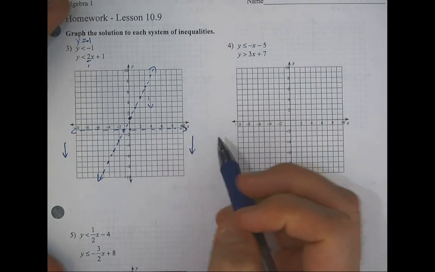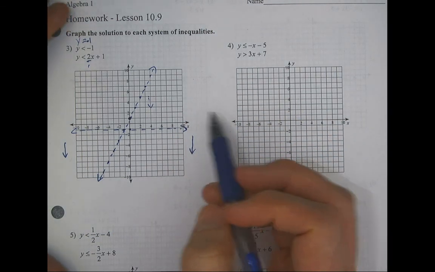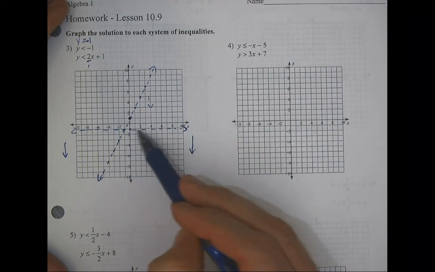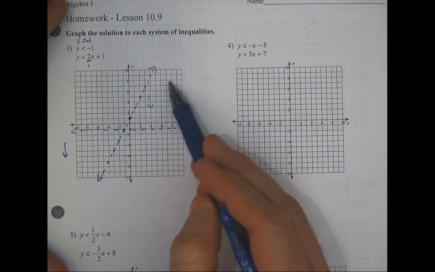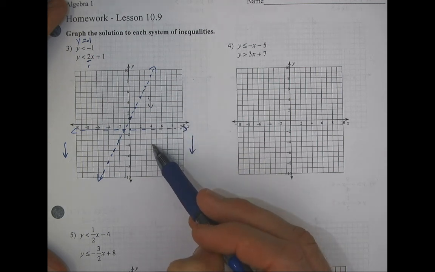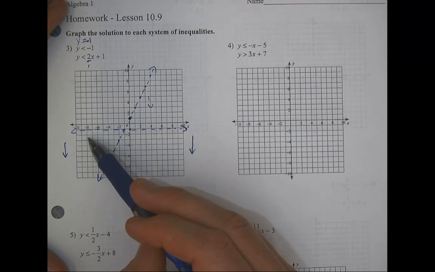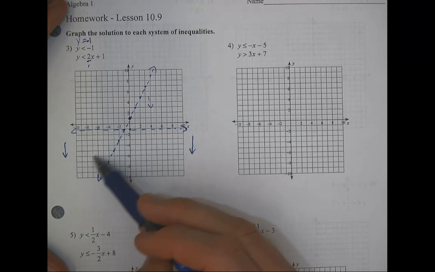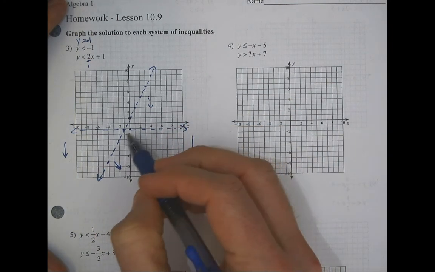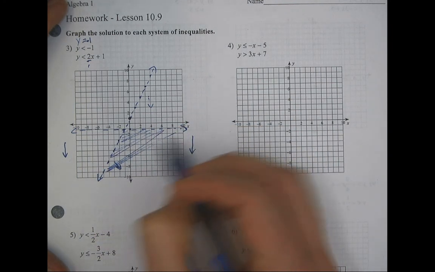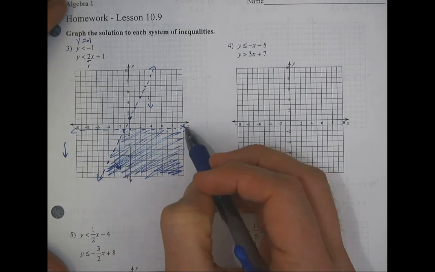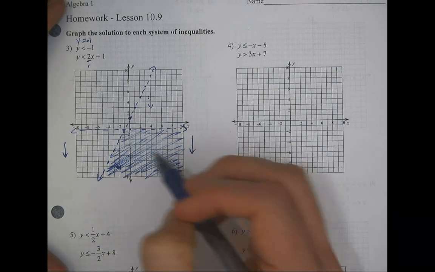And so our final answer, the shaded region that's representing both of these, has to be underneath this, but also underneath this. So while everything up here would be less than this line, it's not also less than this line. And over here, everything less than this works here, but that is not less than this one. So the answer to this one is everything down here because it is less than this line and less than this line.